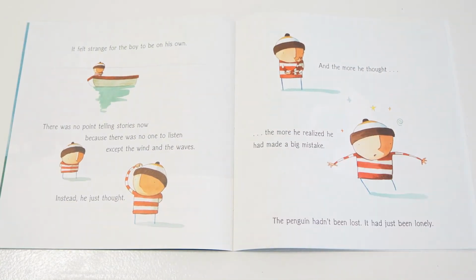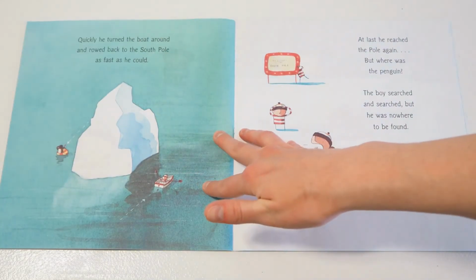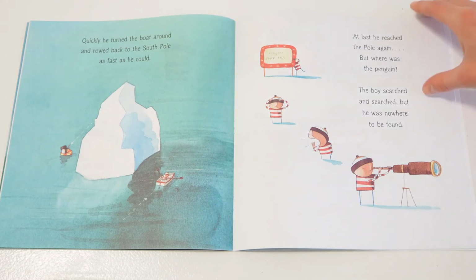It felt strange for the boy to be on his own. There was no point telling stories now, because there was no one to listen except the wind and the waves. Instead, he just thought. And the more he thought, the more he realized he had made a big mistake. The penguin hadn't been lost. It had just been lonely. Quickly he turned the boat around and rowed back to the South Pole as fast as he could. At last he reached the pole again, but where was the penguin? The boy searched and searched, but he was nowhere to be found.